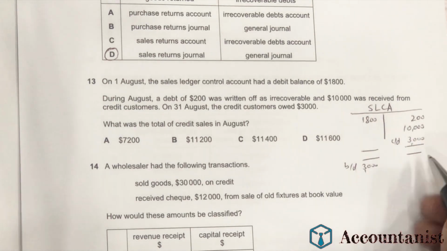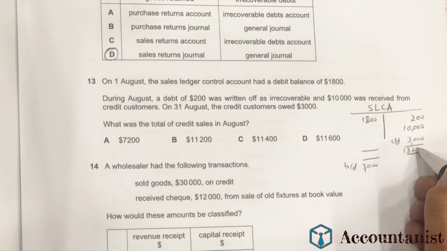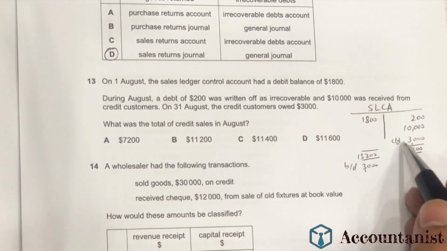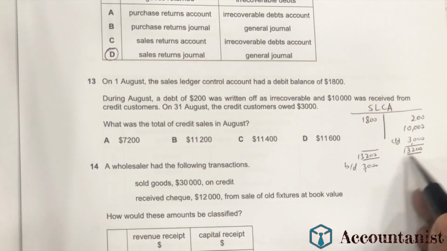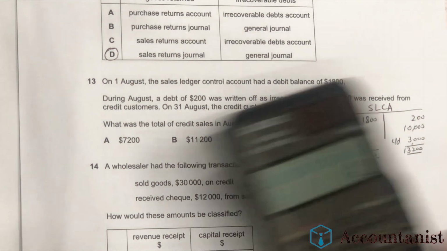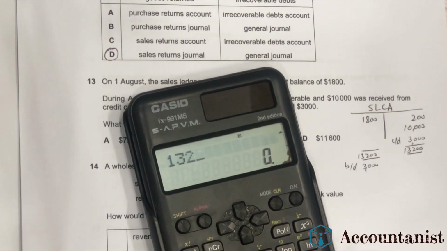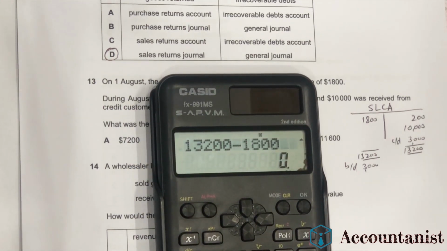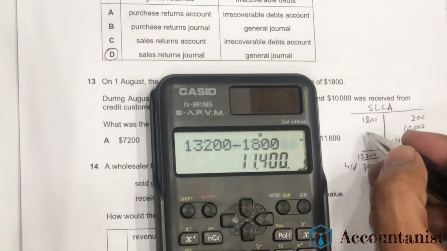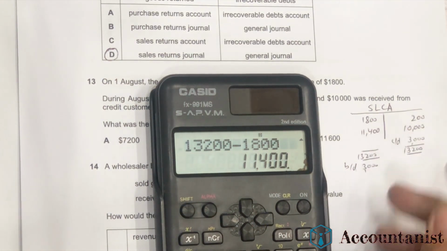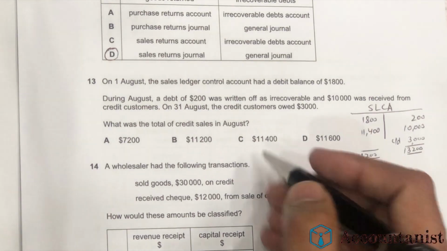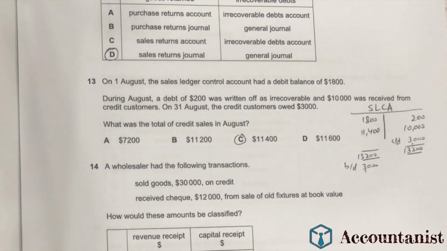So this side has a bigger value, so 13,200 will come up here, the total of this side, and always include CD while you are totaling this column, and we have to deduct this 1800 from 13,200, less 1800, to get the answer of credit sales is 11,400. So the right option is option C for question number 13.